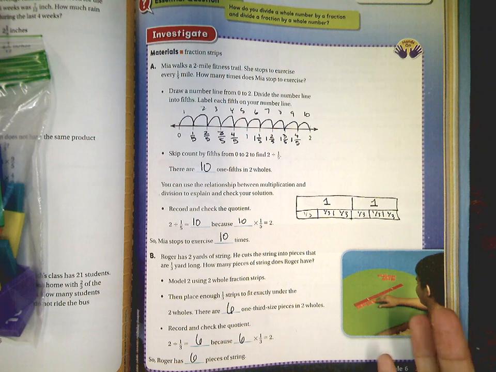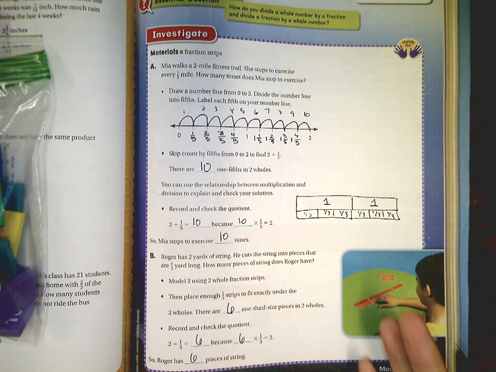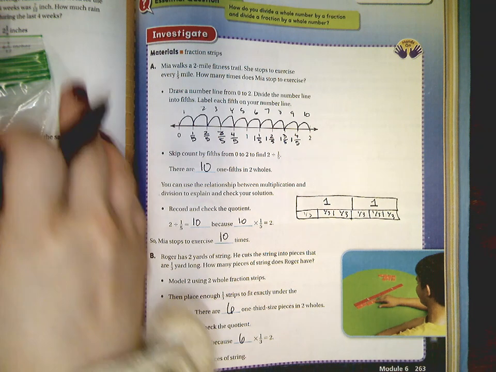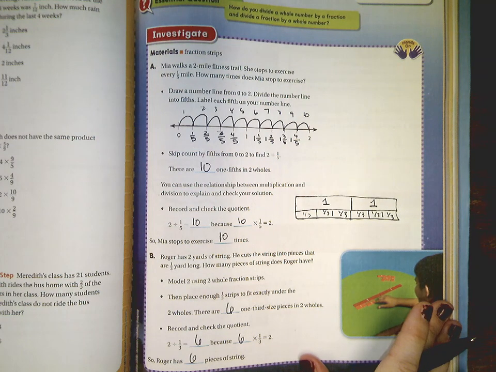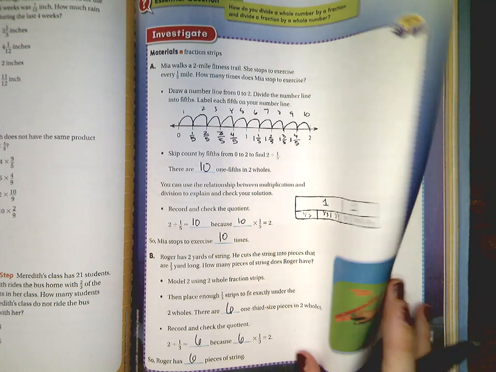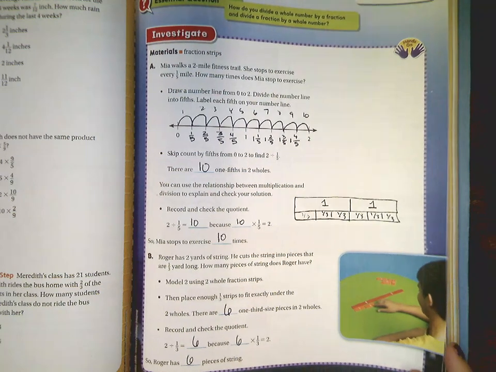So I'm showing it through some models. In just a moment, we're going to walk through an anchor chart that shows you exactly what's happening, okay? Because this is super, super duper important. And frankly, the math makes more sense when you do it the way that I do it, okay?